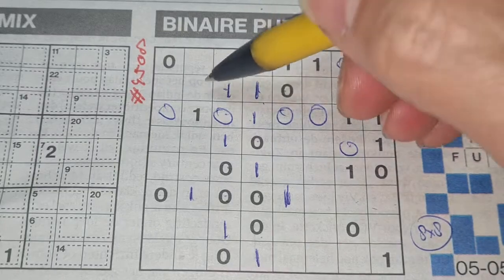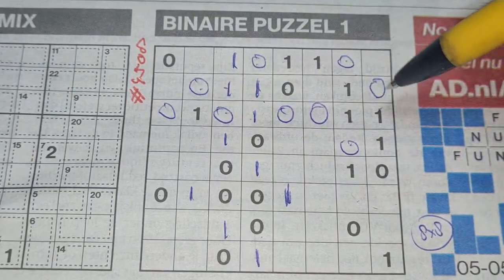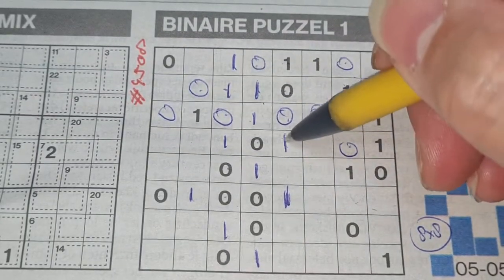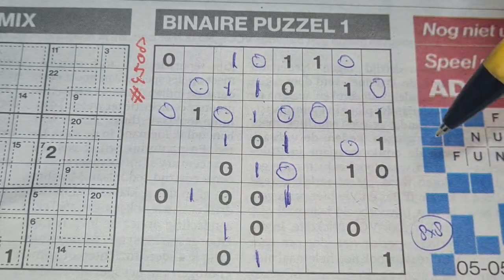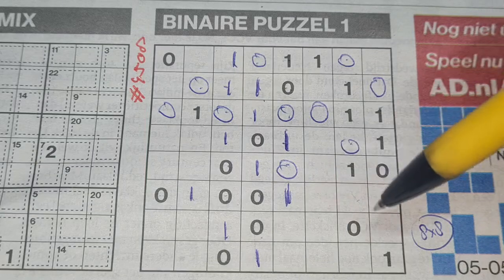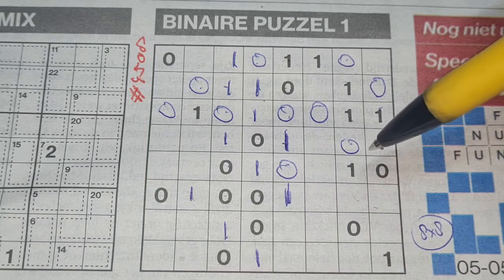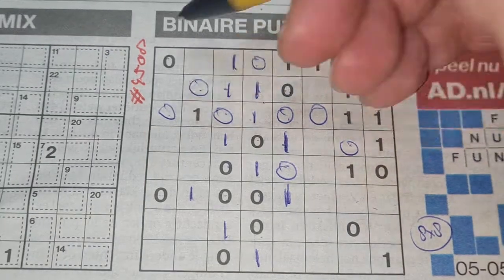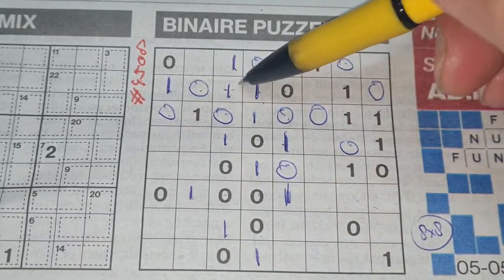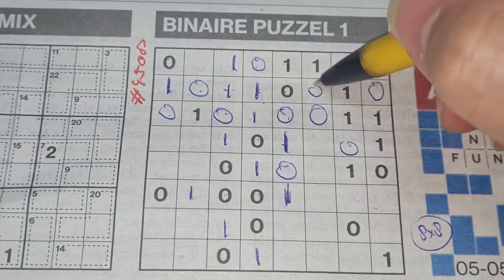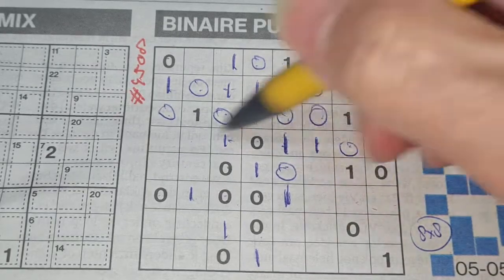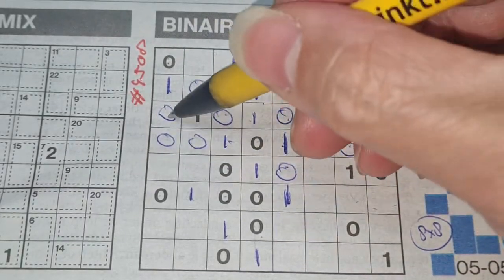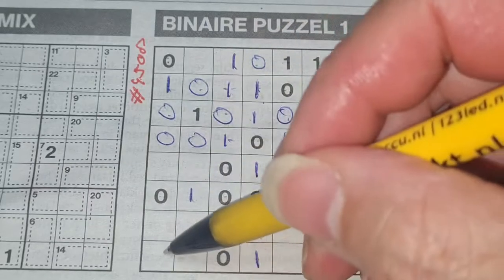Double 1, here no, there no. Double O, here 1, there 1. Between 2 ones comes an O. Then between 2 O's comes a 1. 4 ones we have here, so the rest are O's. Double O, here 1, there 1. 4 ones we have here, so the rest are O's. 4 O's we have here, so the rest are ones.